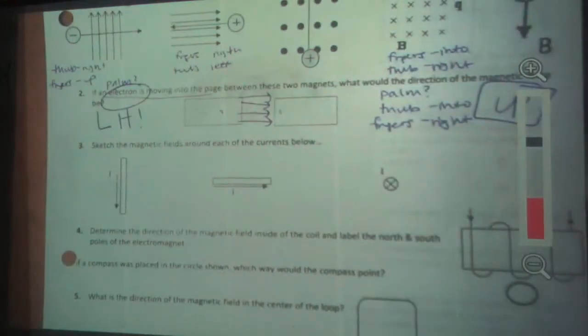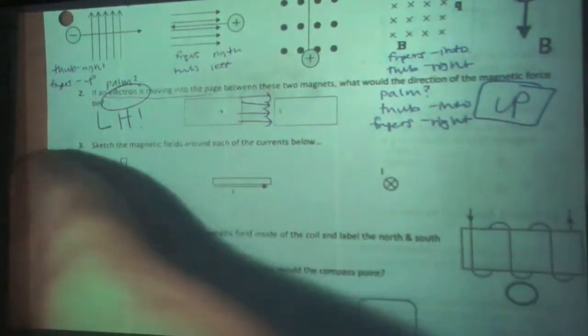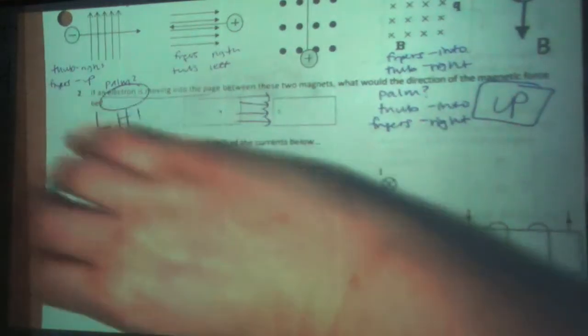So the first one, use my thumbs-up rule. So my thumb is going to point down. That's going to make a circle around like this, which means my fingers are going to be coming out on this side and they're going into the page on this side.